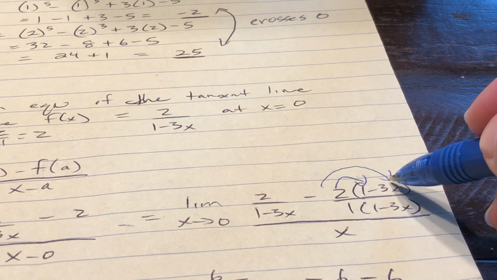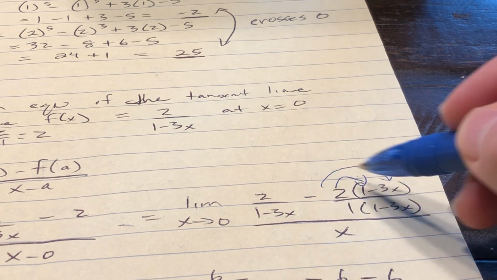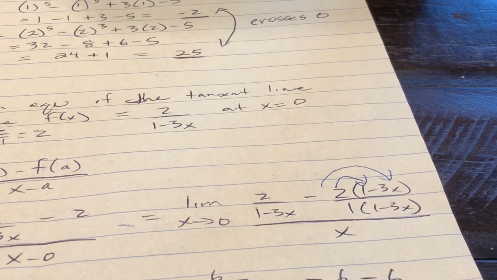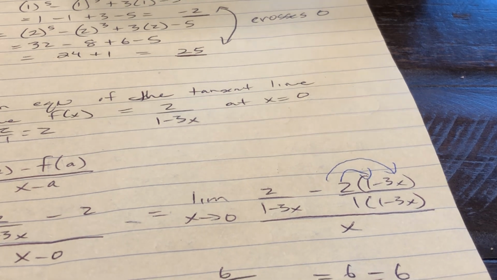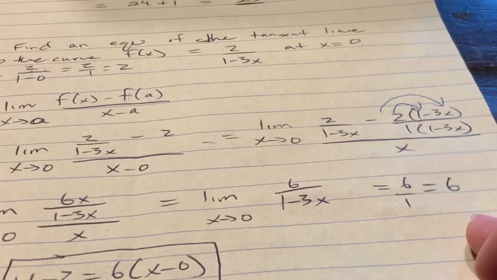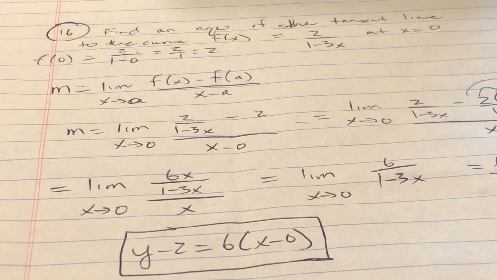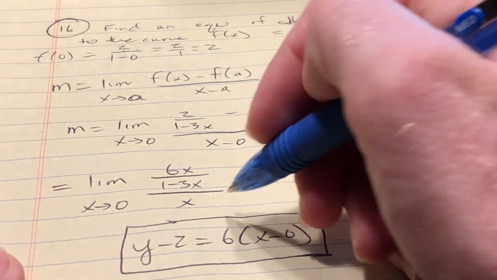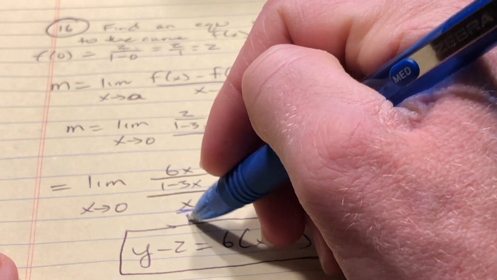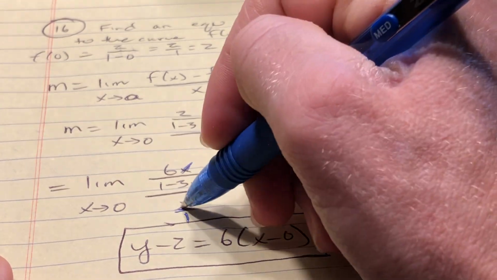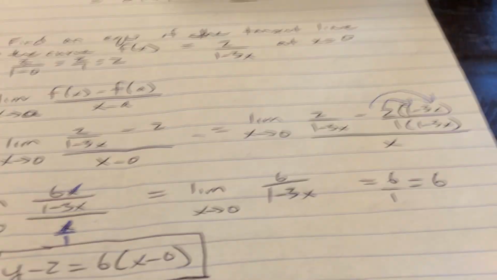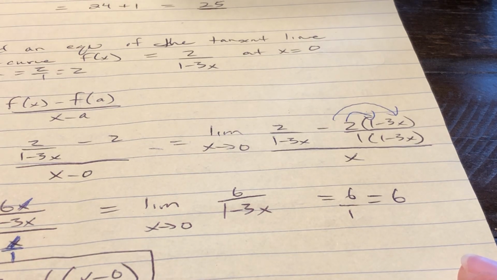You're subtracting a negative 6x, and a negative times a negative is a positive and gives you 6x. So here's what I'm left with. Now this is technically x over 1. So the x's are going to cancel, leaving you with that. And now I can plug 0 in for x, so my slope is 6.